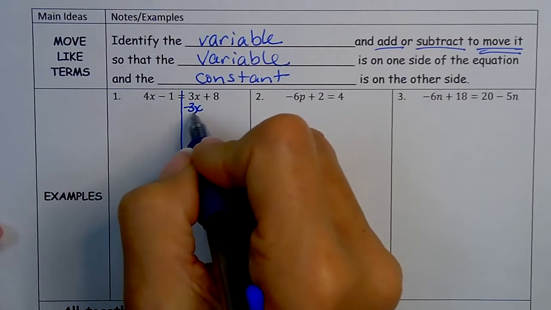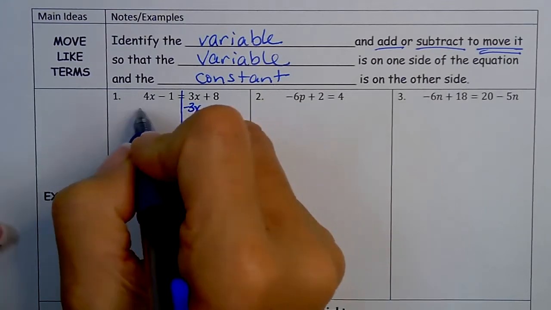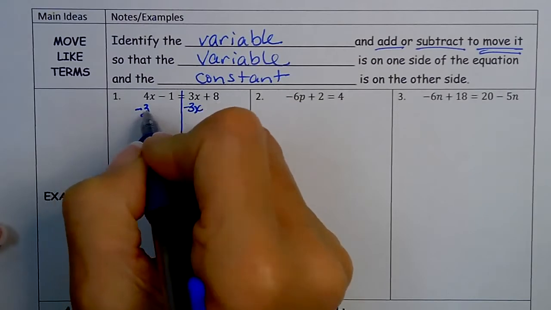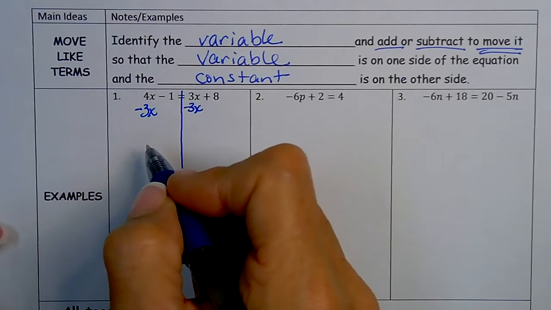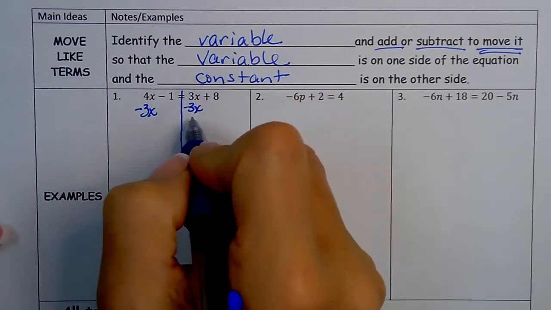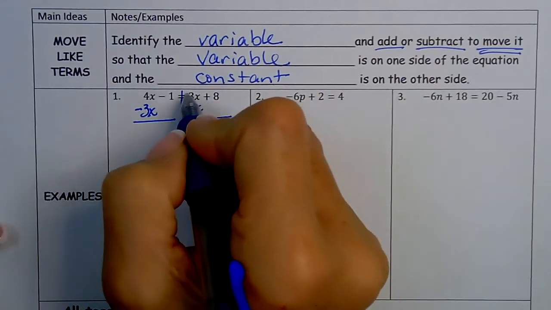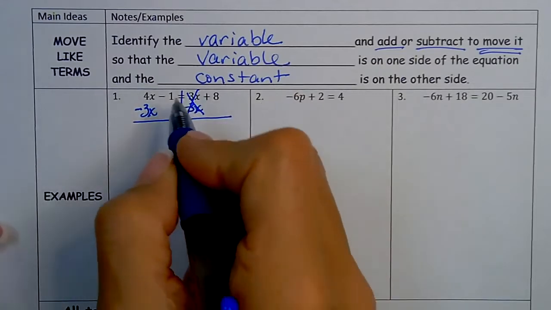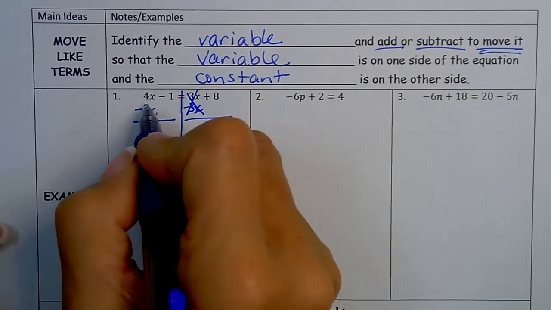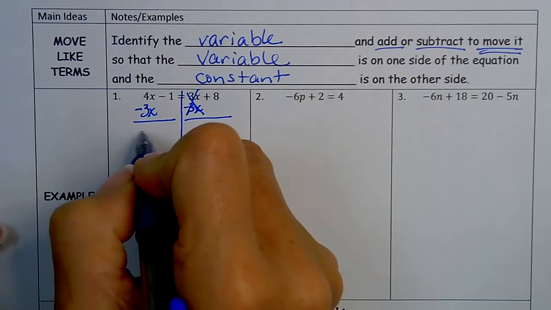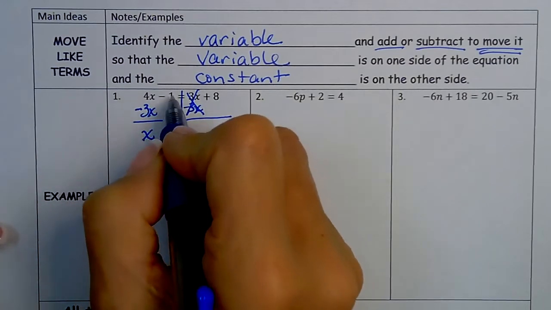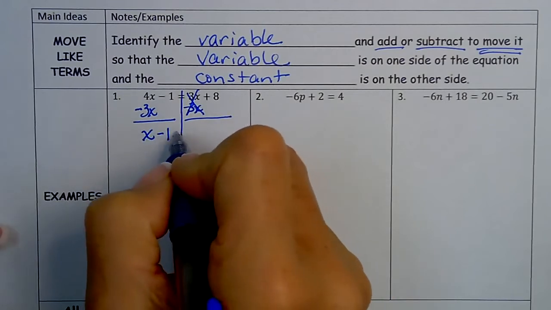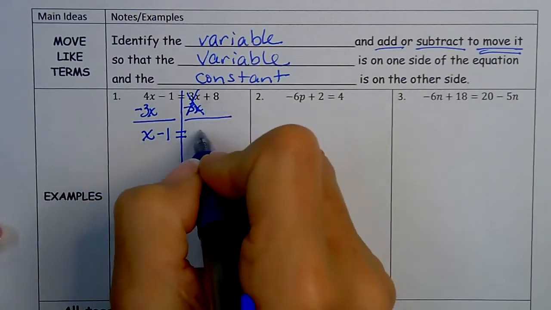Now, if I subtract 3x from this side, equality property says I have to also subtract it from this side. Okay, so let's see what happens. This cancels out. When I put these together, 4x minus 3x, I get 1x, which is the same as x. Okay, I have x minus 1, an equal sign, and 8.